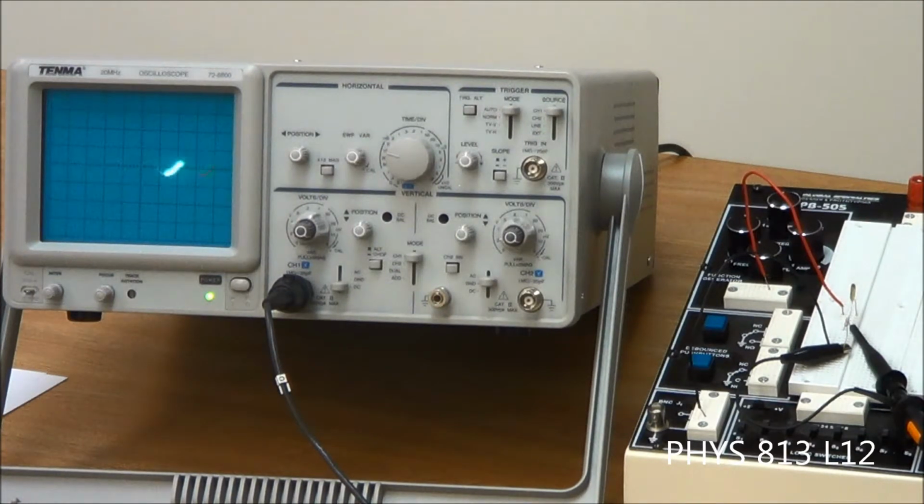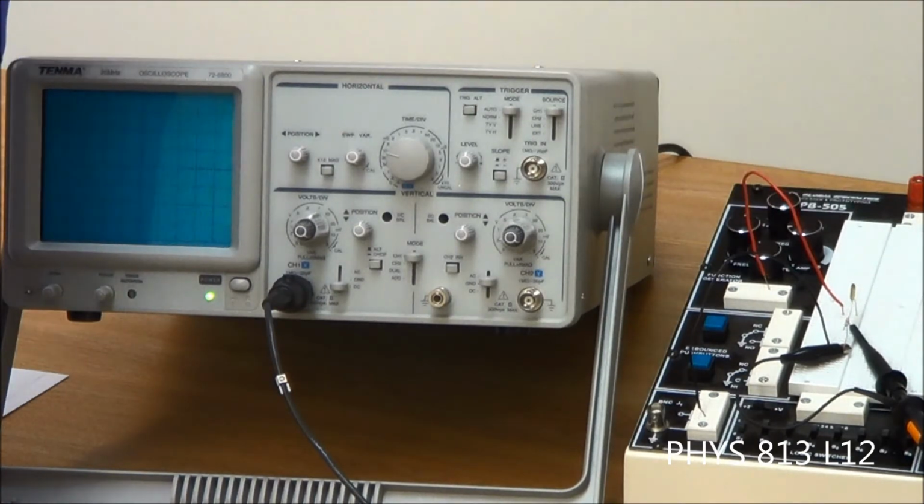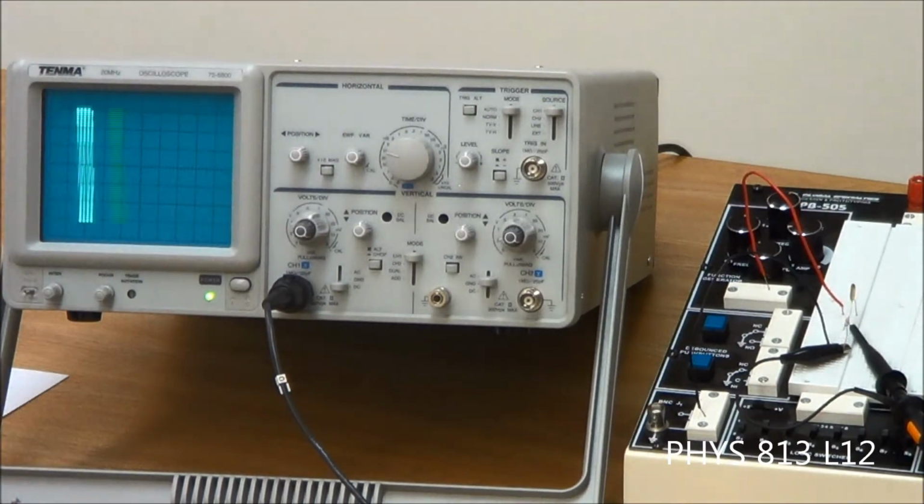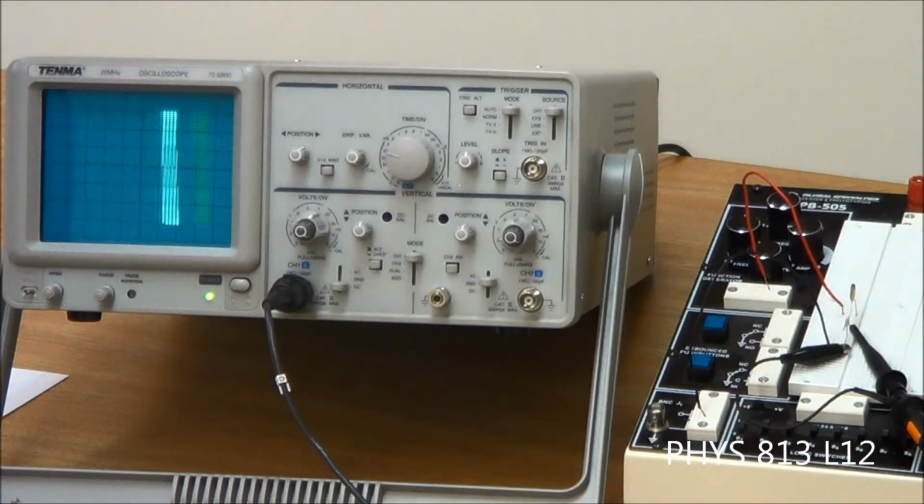So what we would like to do here is to see if we can experimentally determine what phi is. And the technique, so let me do the one that worked for me a little while ago. It was when I had the frequency at 1 kilohertz.